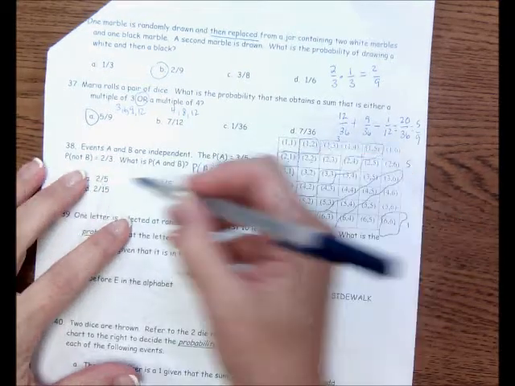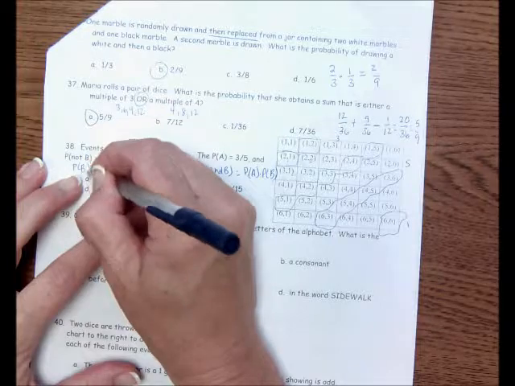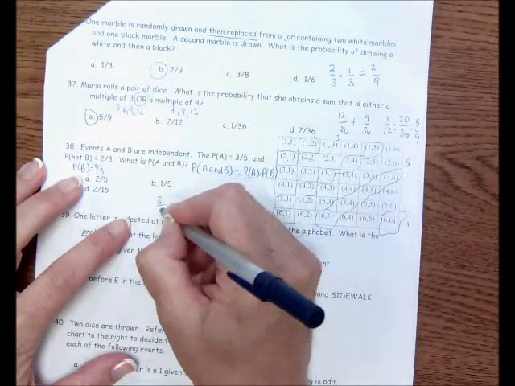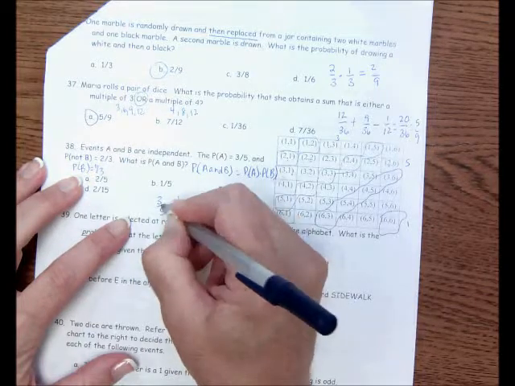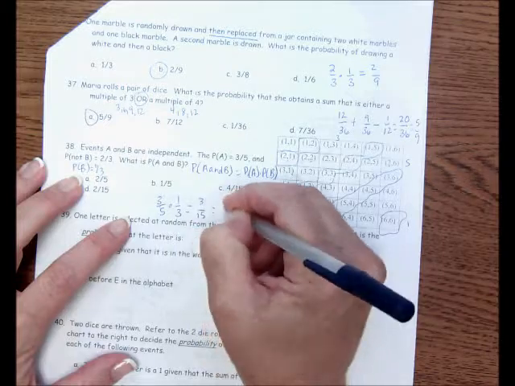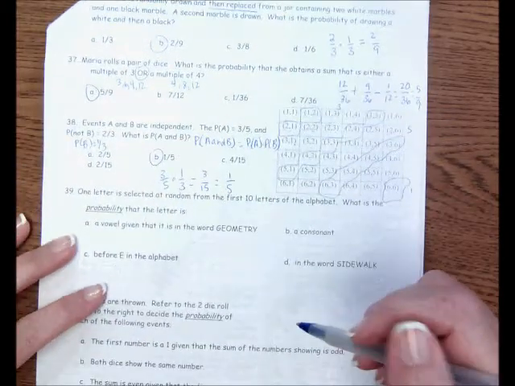So if the probability of not B is 2/3, that means the probability of B is 1/3. And so I have to multiply those together. 3/5 times 1/3. Probability A times probability B is 3/15, and so that is 1/5. The answer is B there.